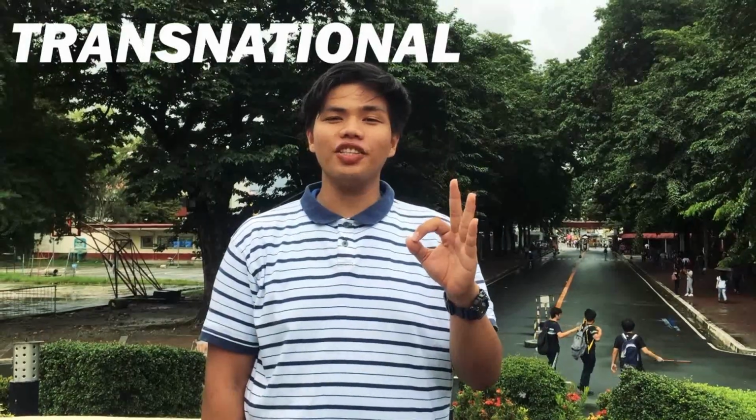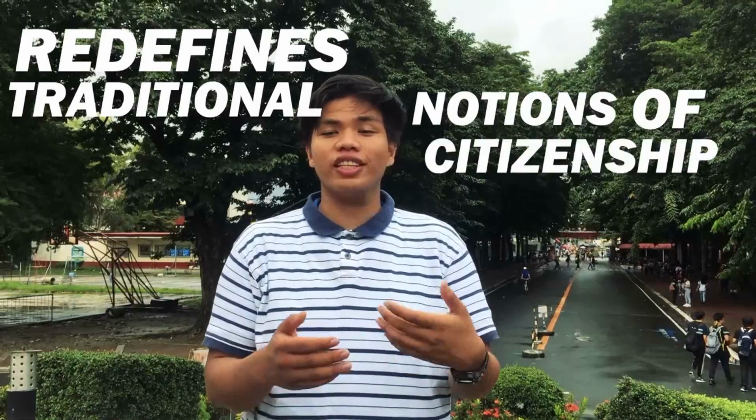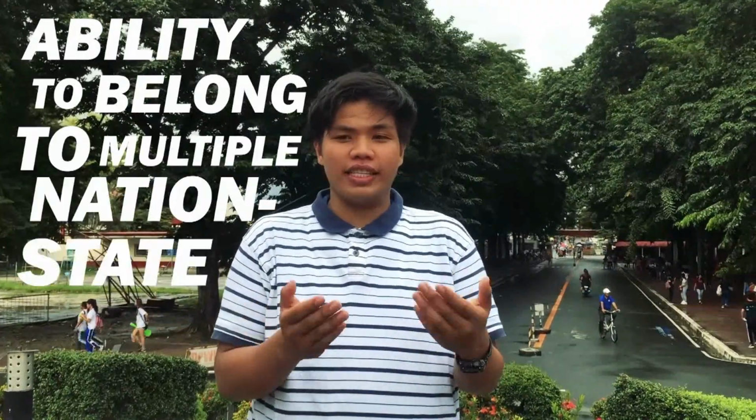Third, transnational citizenship. This concept redefines traditional notions of citizenship and replaces an individual's singular national loyalties with the ability to belong to multiple nation-states, all in which they have created sizable networks of different functions, thus enabling them to be one with different nation-states at the same time.